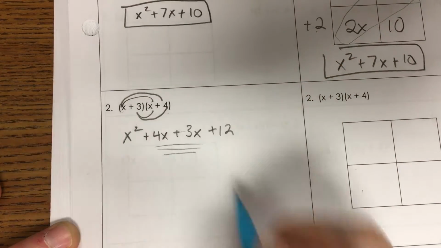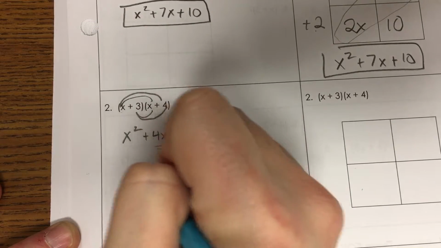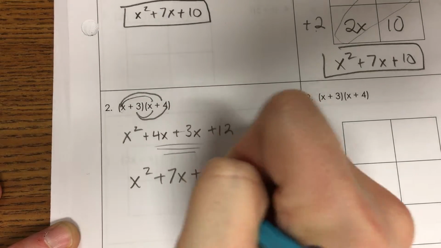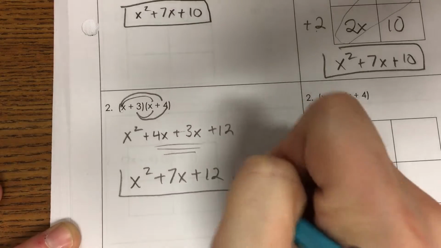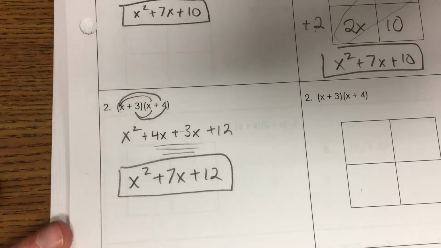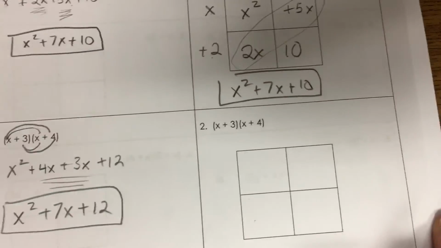Again, I have like terms. I'm going to add them together. So now I've got x squared plus 7x plus 12. I'm going to do the exact same problem using the other method. So I'm going to do it with the box.